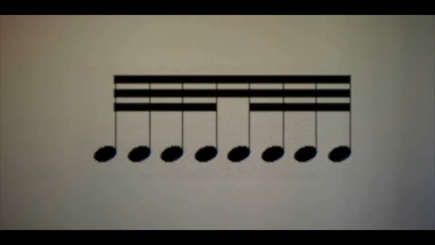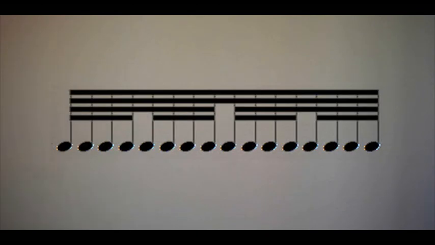Now I will slightly digress and tell you about very small durations. We have never met them before. But now it's time to learn that you can divide the quarter note into even smaller parts like this. These durations are called 32nd notes. Or even like this. These are called 64th notes.